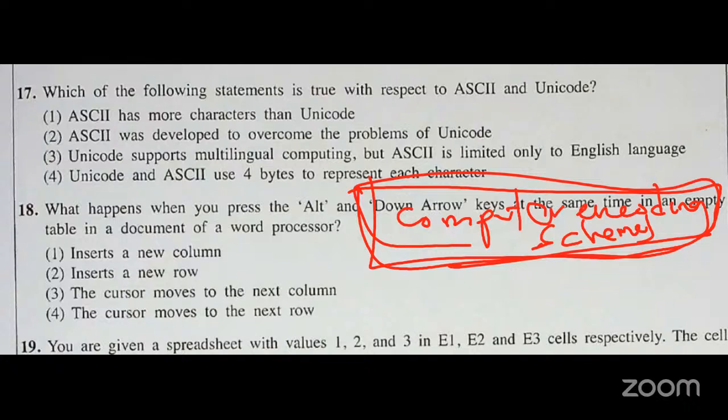Computers understand only first generation language, machine language or binary, whereas we understand third, fourth, or fifth generation languages, which are high level languages. So computer encoding schemes are used to build a connection between human languages and computer languages.